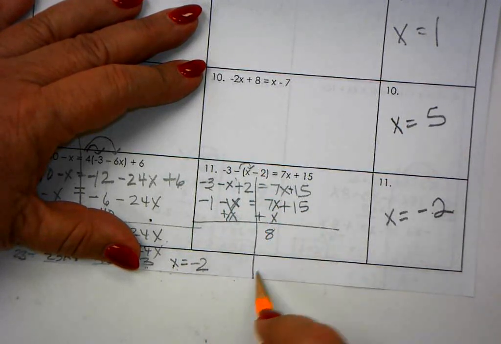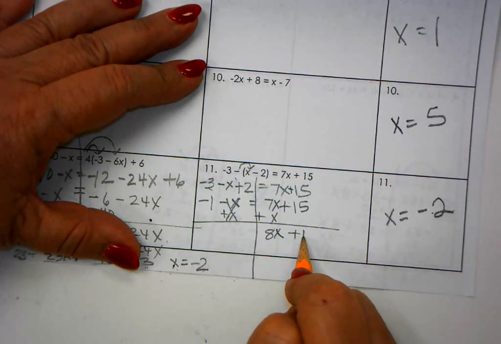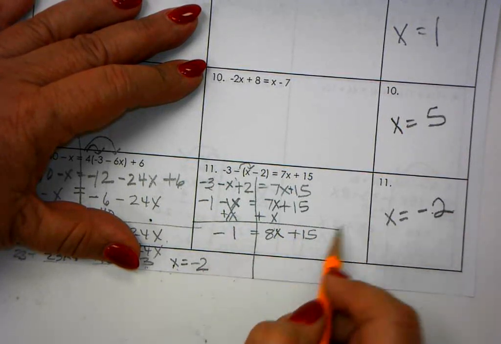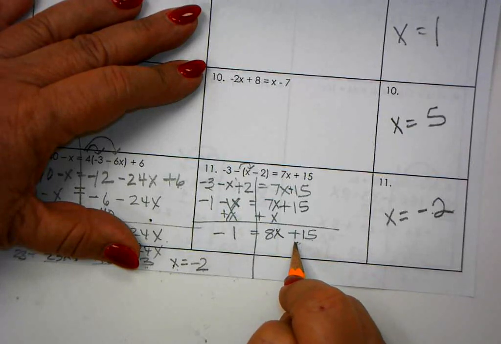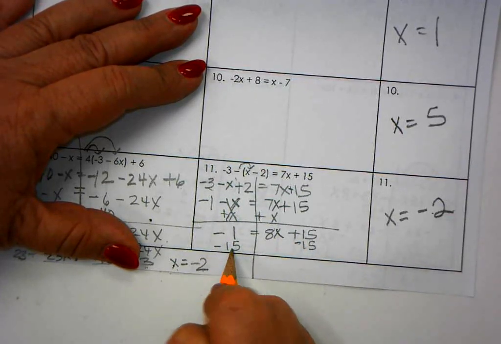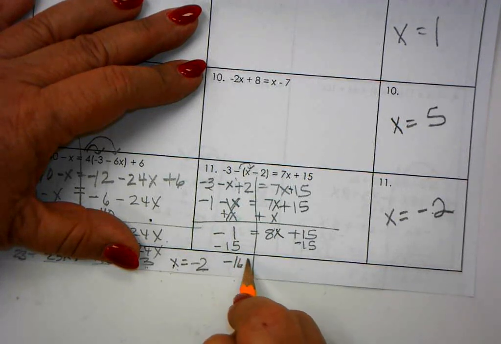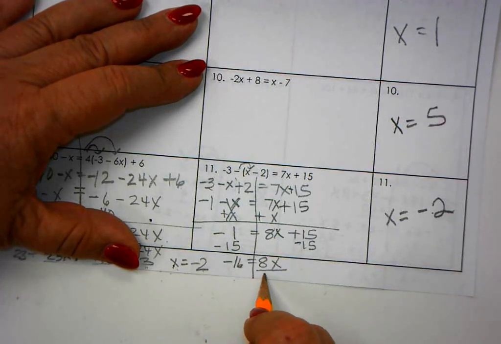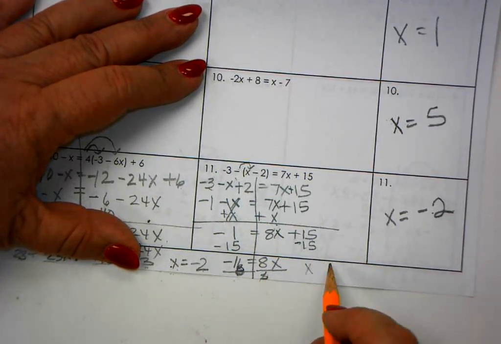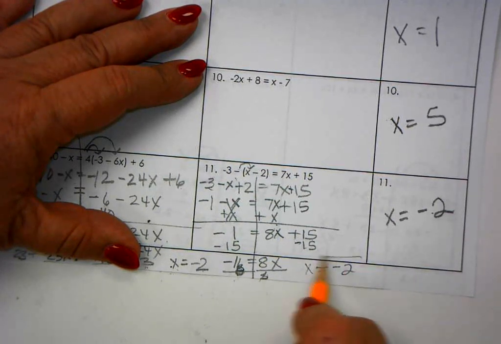Draw my line right here. Plus 15 equals negative 1. And this is minus 15 minus 15. So it becomes a negative 16 equals 8x. Divide both sides by 8. Oh, that's supposed to be an 8. And so x has a value of negative 2.